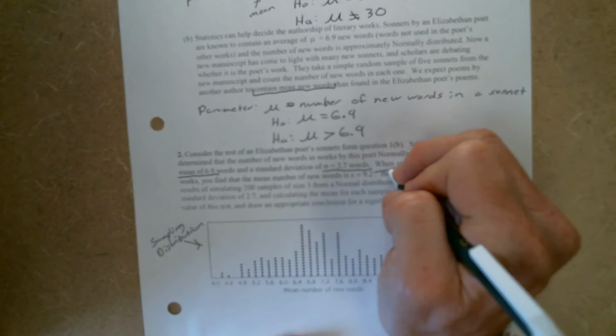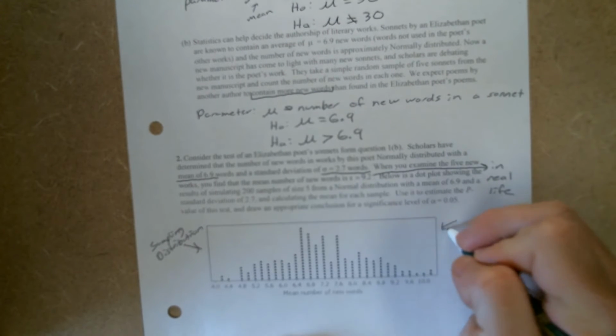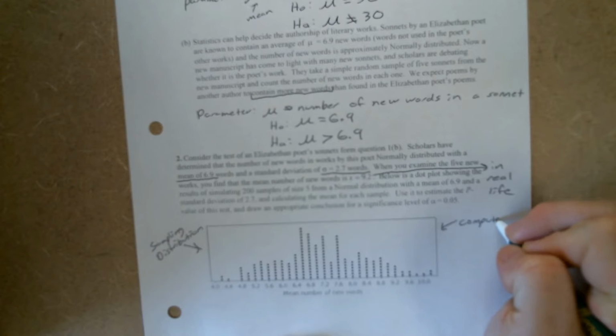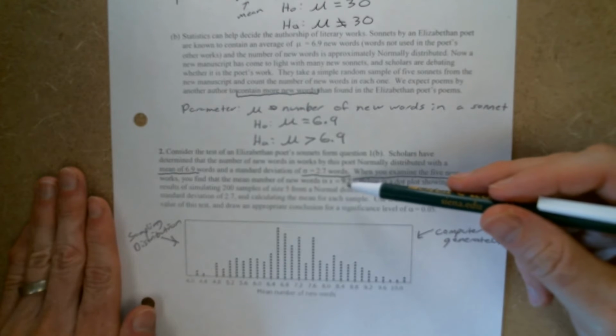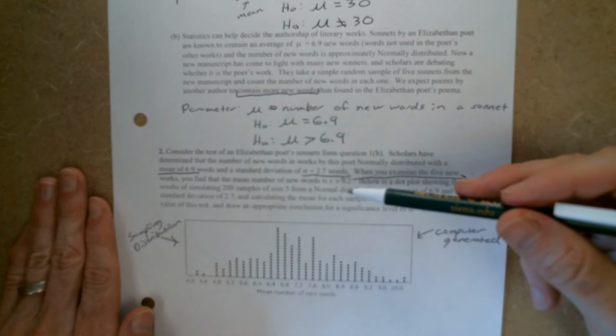So what we want to see is, all right, this is what we found in real life, in quotes. All right. This is what the computer generated. And what we're going to say is, all right, based on what we saw in real life and based on what the computer generated, how exceptional was that result? All right, how crazy was it that we saw a 9.2? Is that something that could happen pretty frequently, or is that pretty rare?